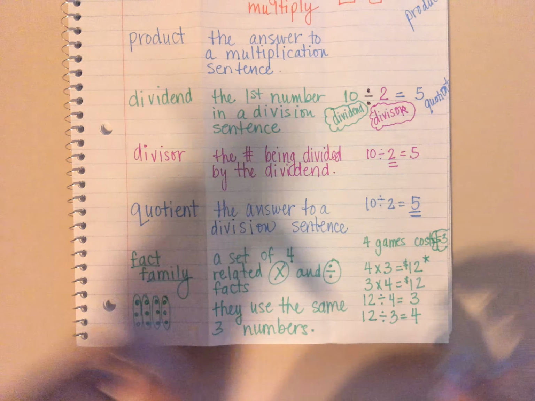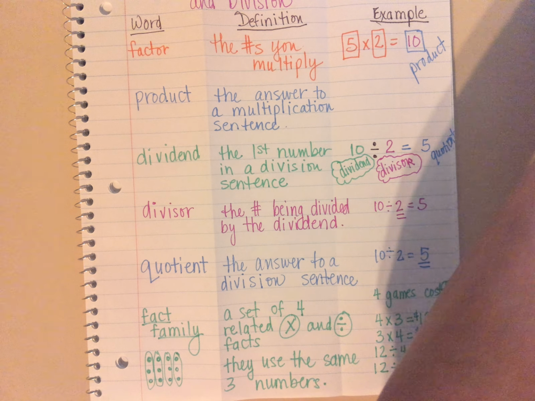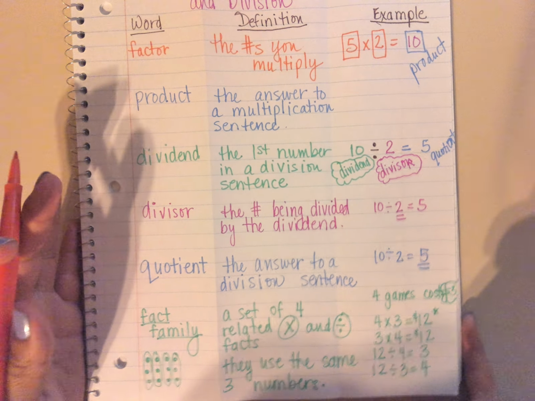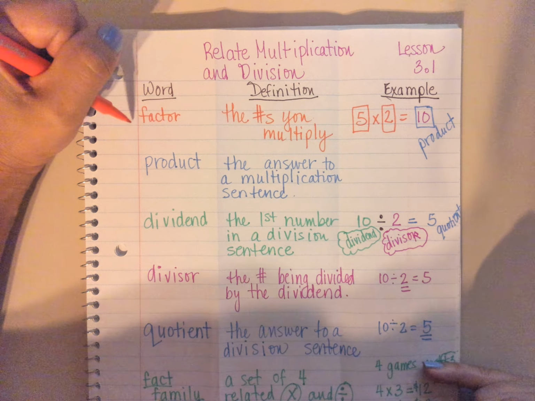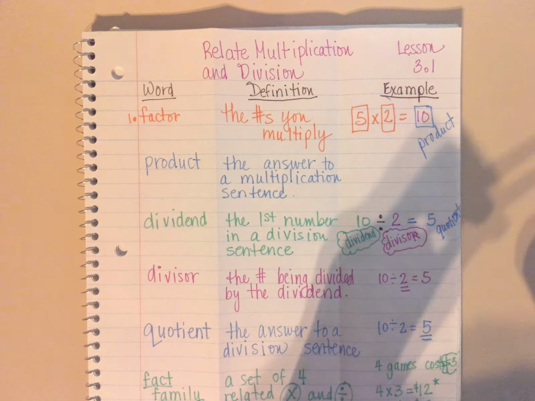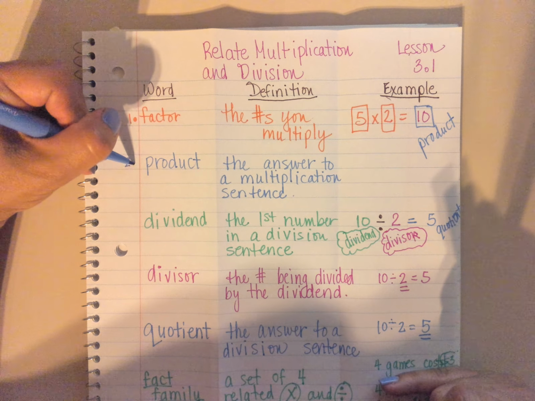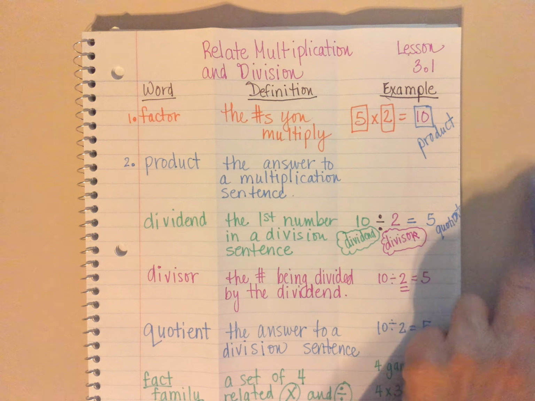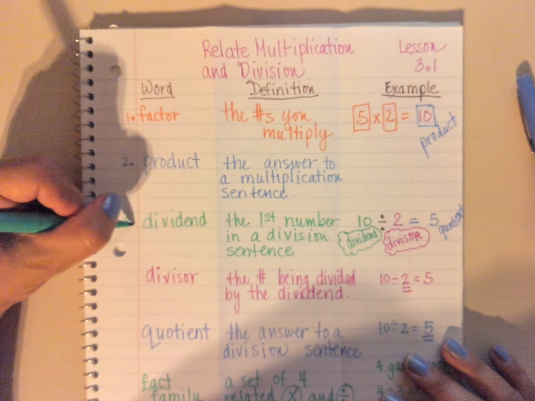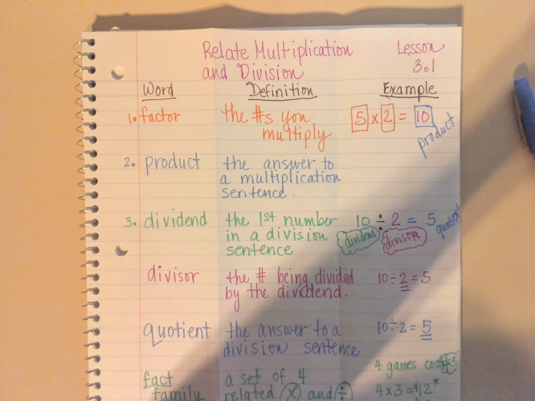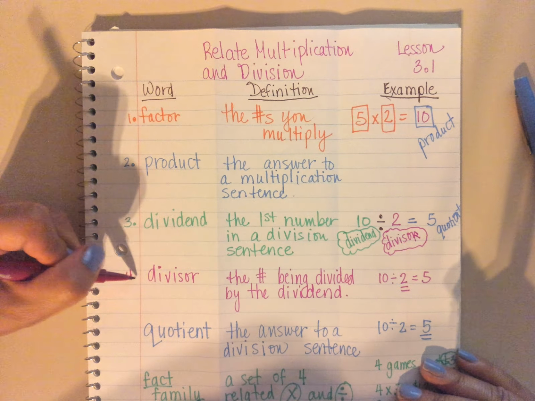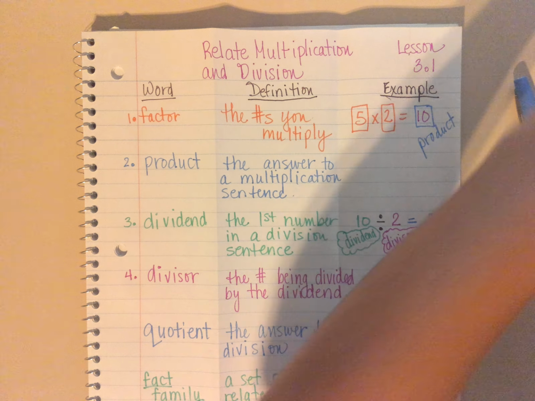So all of these words are going to come up in our lesson, chapter 3, lesson 1. Factor and product are both multiplication words. Dividend, divisor, and quotient are division words.